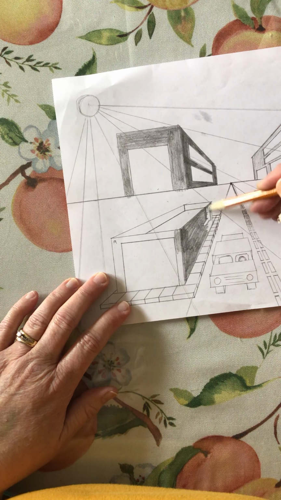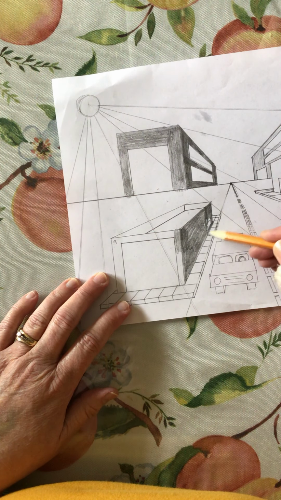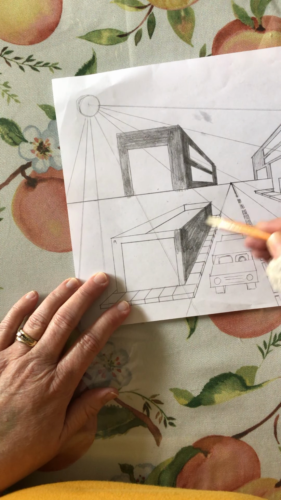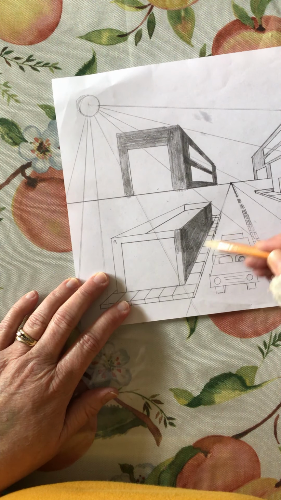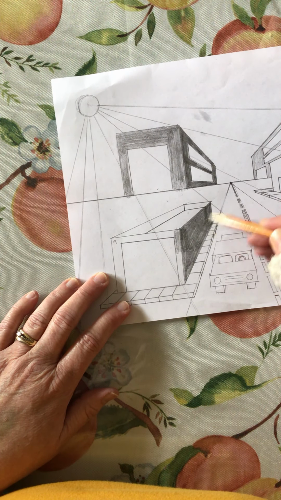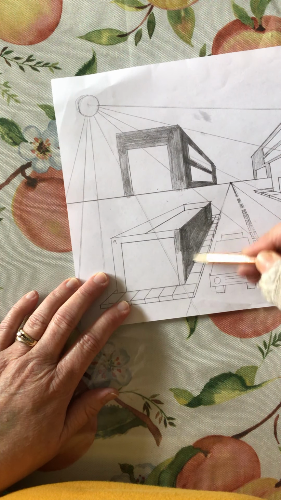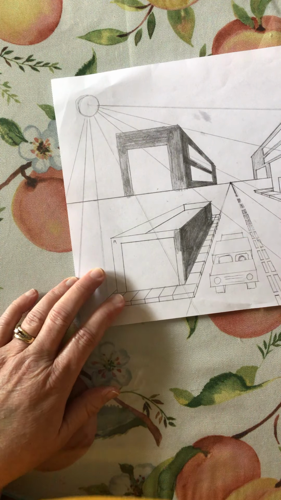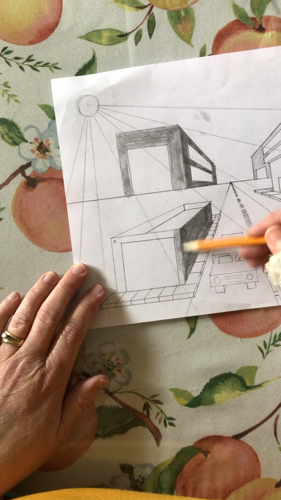Want to keep the lines where the value changes nice and crisp and clean. Medium.